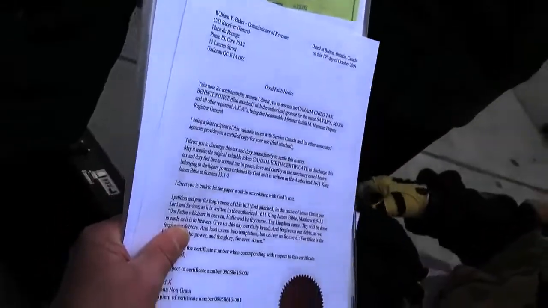Next sentence I say, may it require the original valuable token to discharge this tax and duty, feel free to contact me in peace, love, and charity at the sanctuary noted below, belonging to the higher powers ordained by God, as it is written in the authorized 1611 King James Bible at Romans 13, 1 through 7. Now, the Creator created this planet and everything on it, so whatever made us think we could own anything?